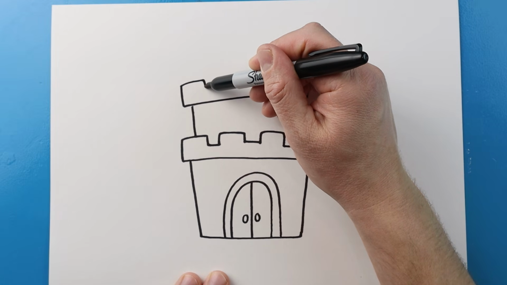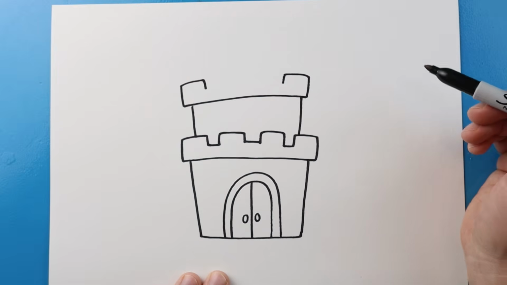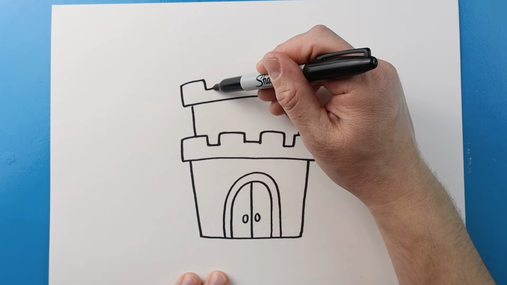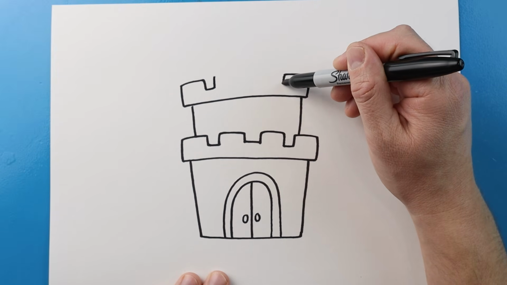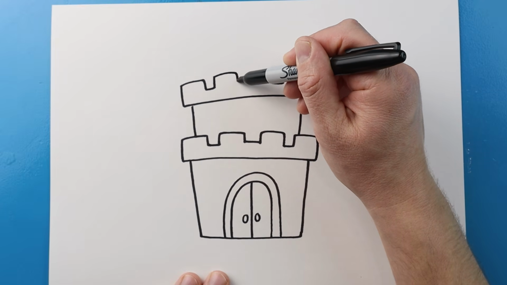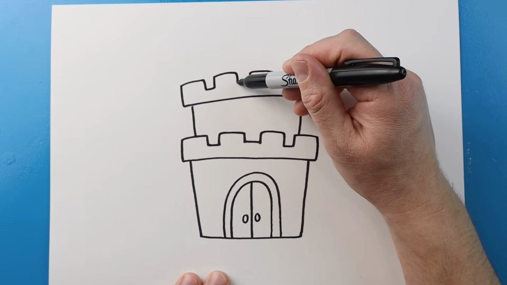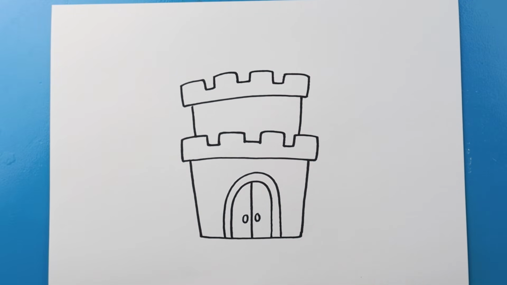Let's go over and down, over and down. Let's go up and over, up and over. Let's go across and down, across and down. And then connect it right here.